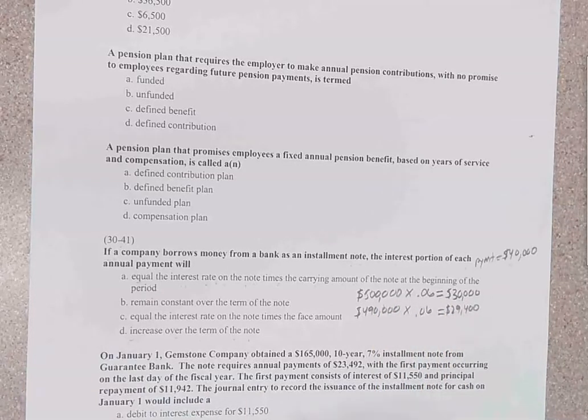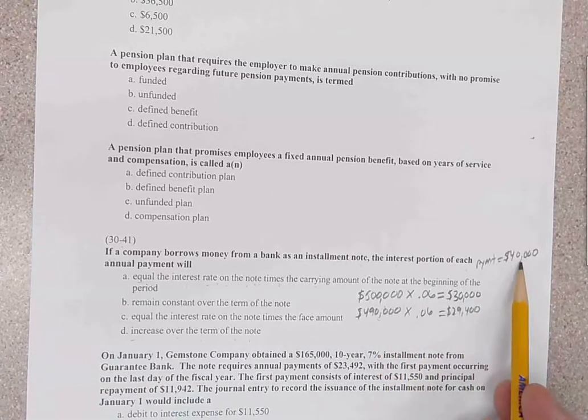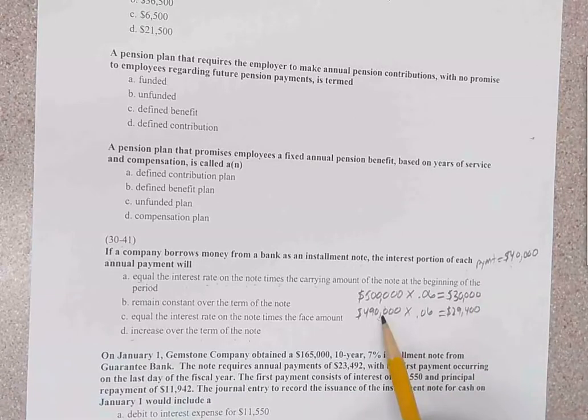But for the second year, in our example, which I'm just making up numbers, we had a carrying amount of only $490,000 because remember our payment was $40,000. So we got to knock our debt down by $10,000. What a deal. $490,000 times 6%. This example, what we've looked at here, is what we did over here in choice A.